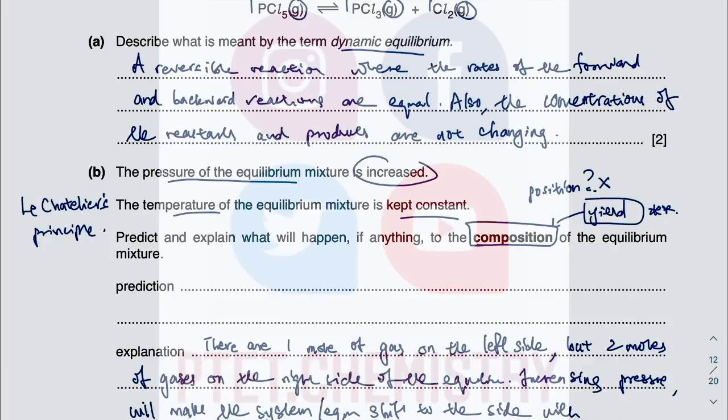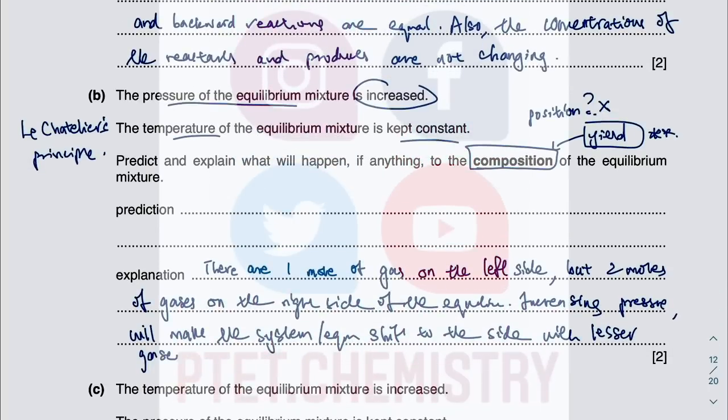So the system will shift to the side with fewer gaseous molecules, which means lesser pressure. That's what the equilibrium will do to oppose the change. Therefore, it will shift to the left. It will favor the backward reaction.